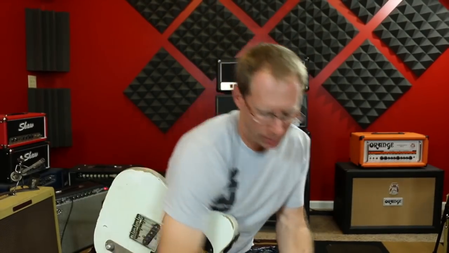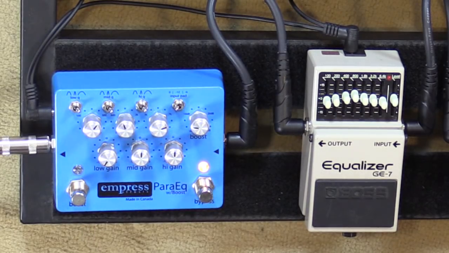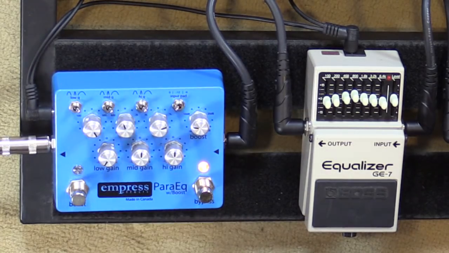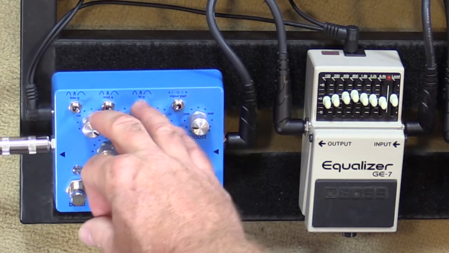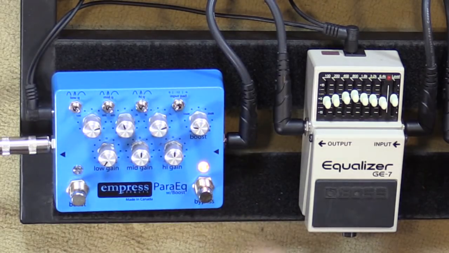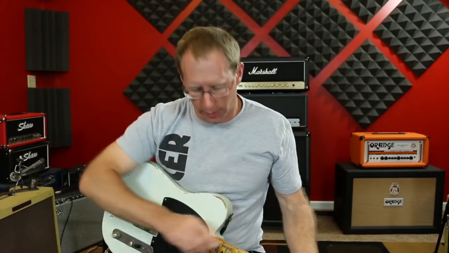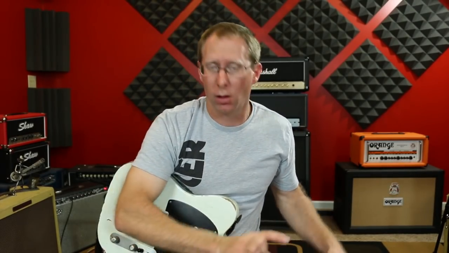And that's with it boosted. So cutting it. And that's, like I said, just around the low frequencies.